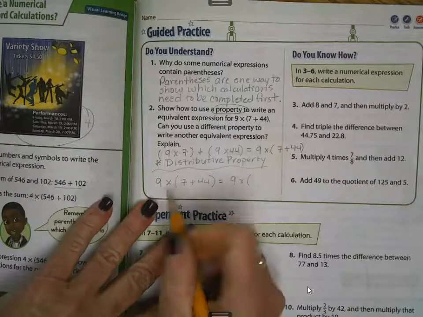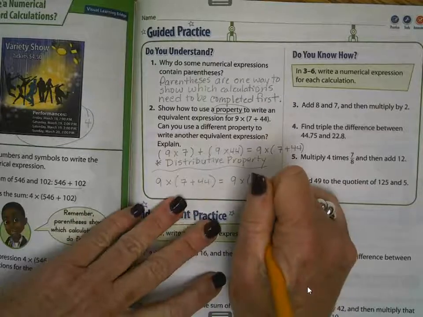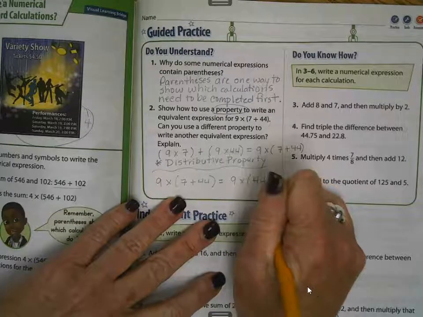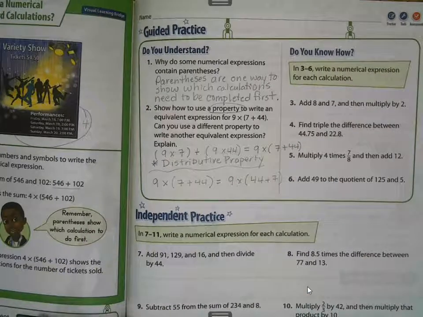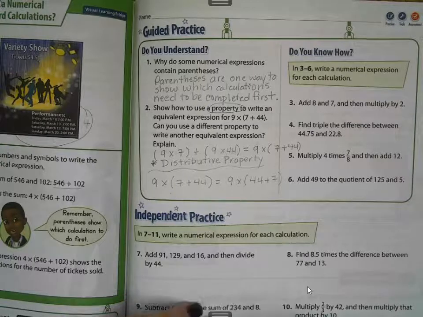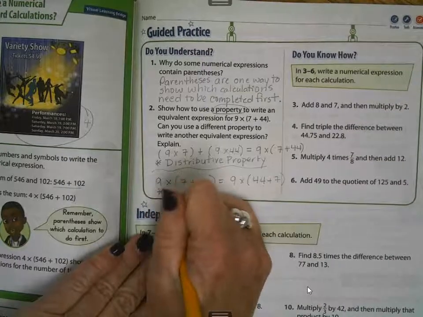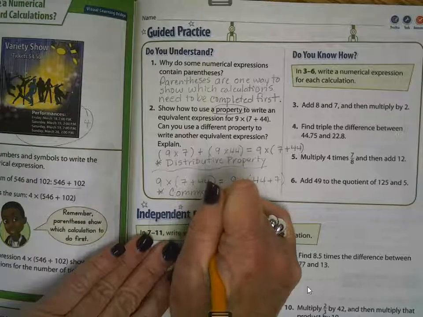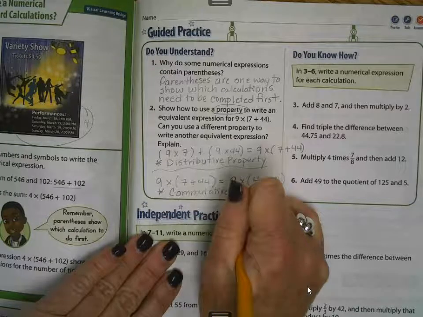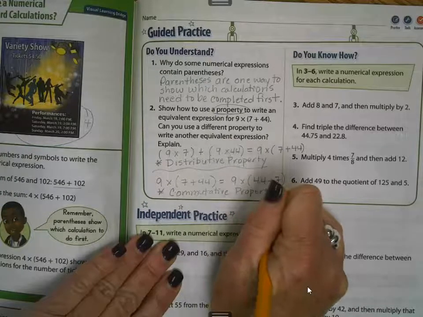We'd still be multiplying 9 times the sum, but couldn't we switch these addends around? And won't this give me the same answer, right? And that is using the commutative property of addition.